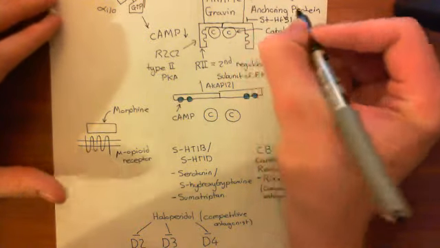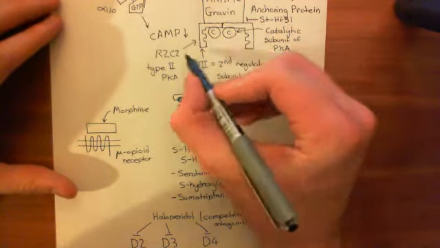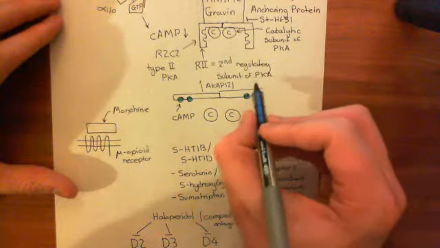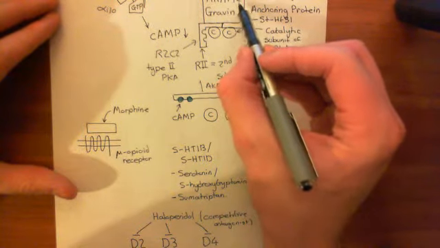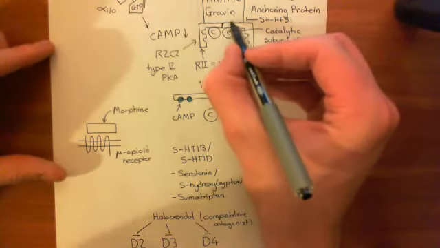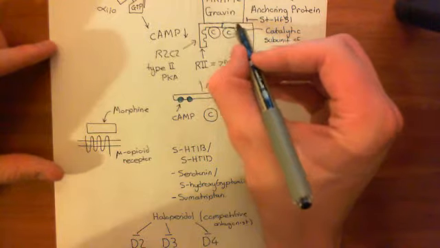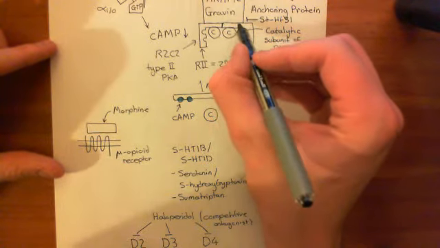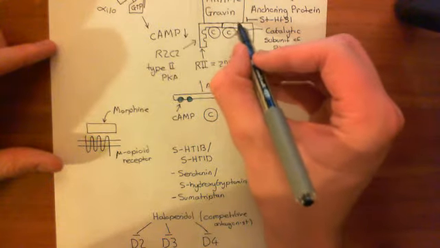STHT31 is going to stop the interaction between this second regulatory subunit of protein kinase A and the A kinase anchoring protein 12. So it's going to get in the way, if you like. It's going to bind to one of the two. I don't know which one it actually is. I suspect it's probably the A kinase anchoring protein 12. So it's going to bind and stop this interaction.